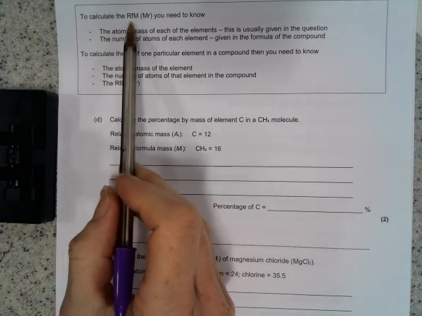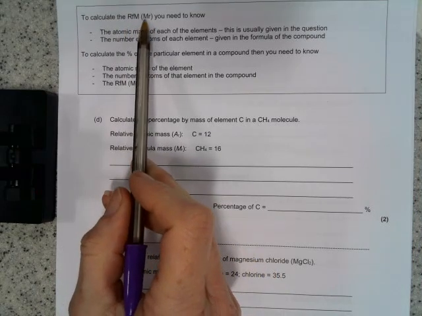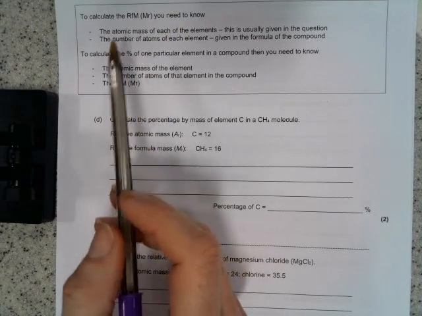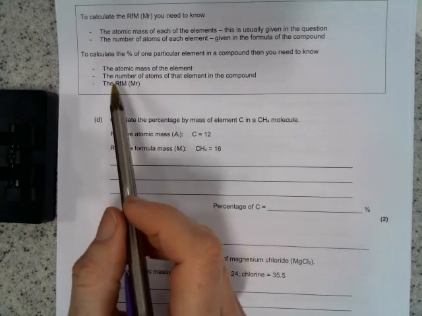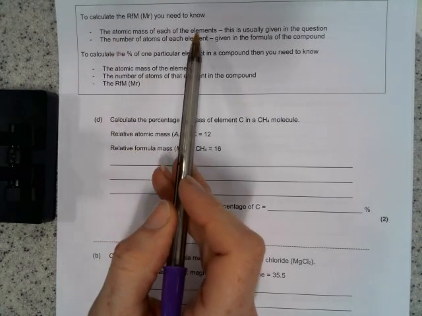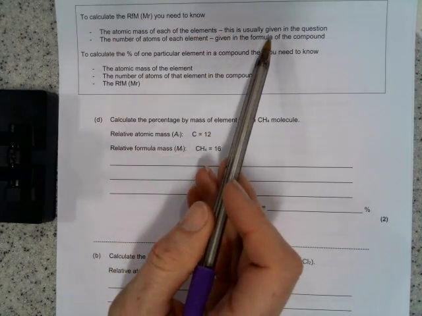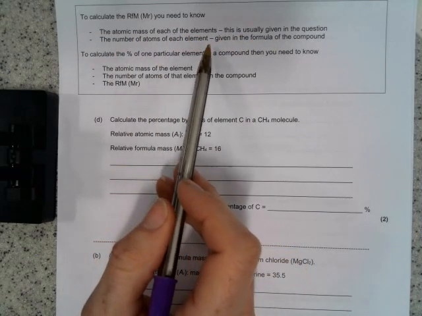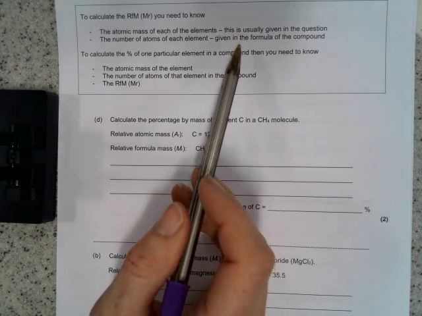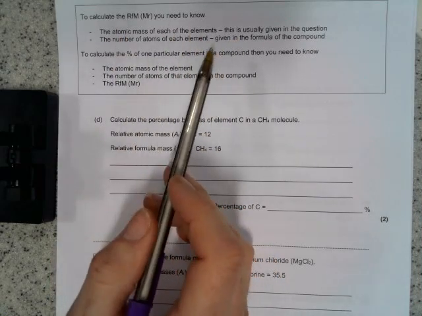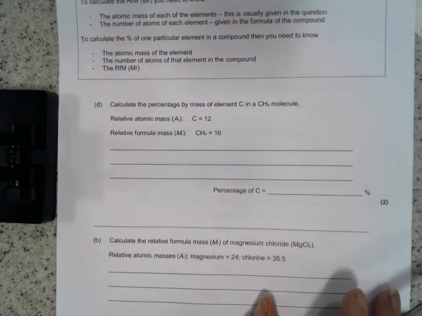So in order to calculate the relative formula mass, it's sometimes written as MR on the paper. There's two things that you need to know, and you'll be given both of these bits of information in the question. So you need to know the atomic mass of each of the elements that you're looking at, and that is given in the question, and the number of atoms of each element, which is given as the formula of the compound, again in the question. Okay, so most of what you need is provided for you, and then you just need to work them out.